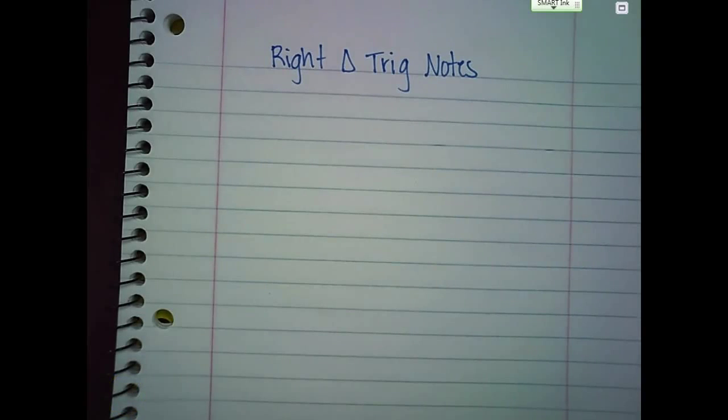Alright, so we're going to do right triangle trig. And what I just mean by trig is just finding pieces of a triangle using SOHCAHTOA. Okay? So this is not something that you've not done. In fact, we've done all of it before.